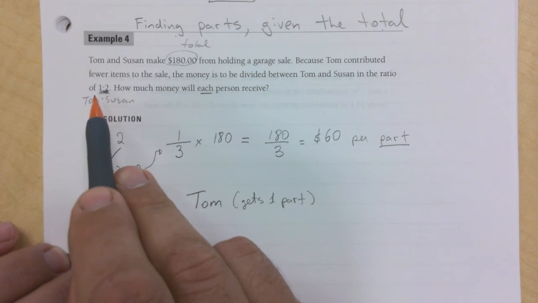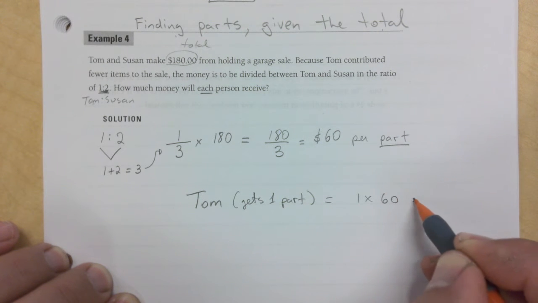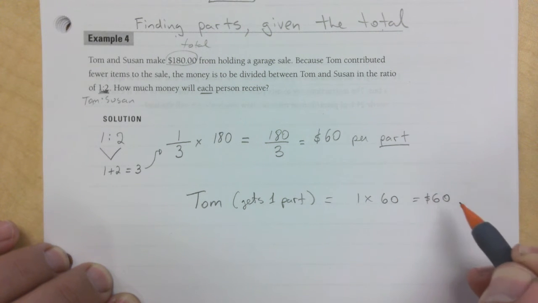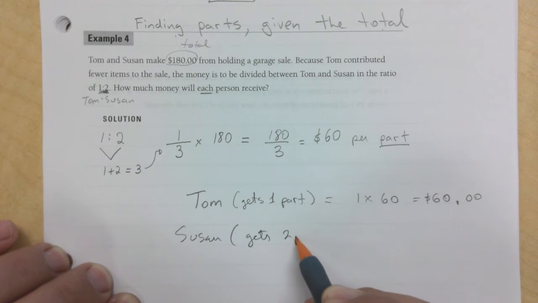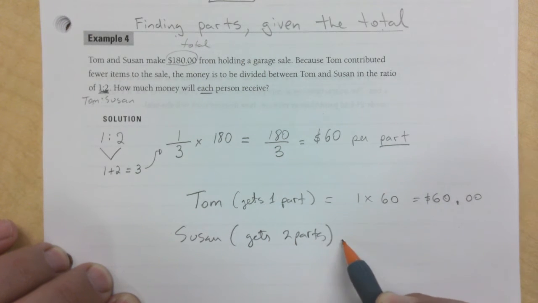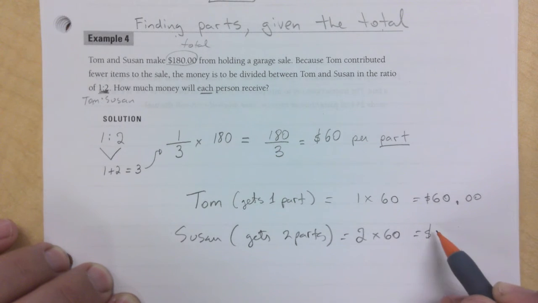Go back to the original. Tom only gets 1 part, so he goes 1 times 60, so he gets $60. Susan gets 2 parts, so we go 2 times 60, so she gets 120.